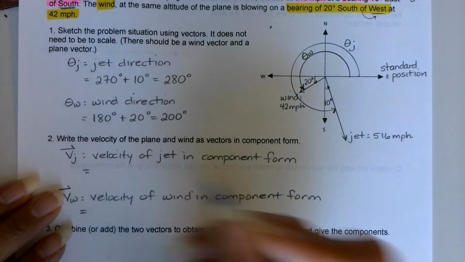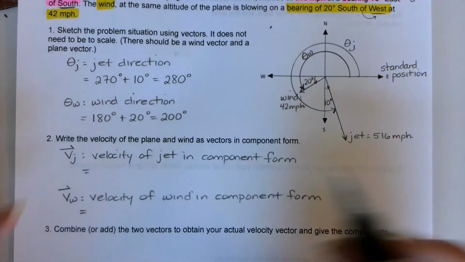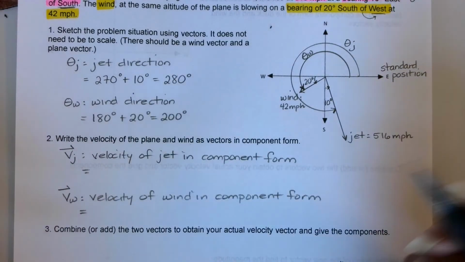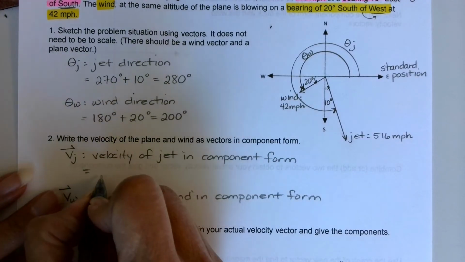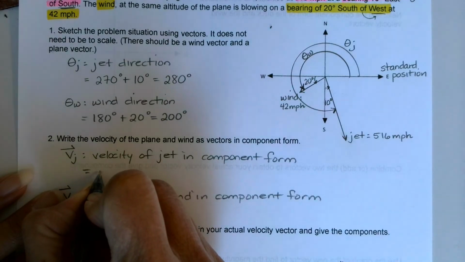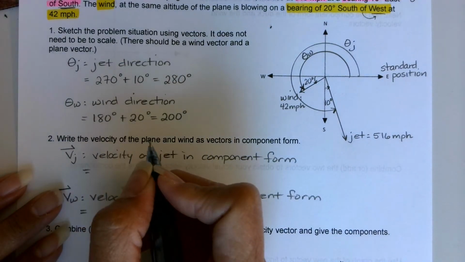If you take a trip back to right triangle trigonometry, and I don't have time to draw the triangle to show you why this works, but if you recall, if I'm looking for an x component, that usually is attributed to cosine values.